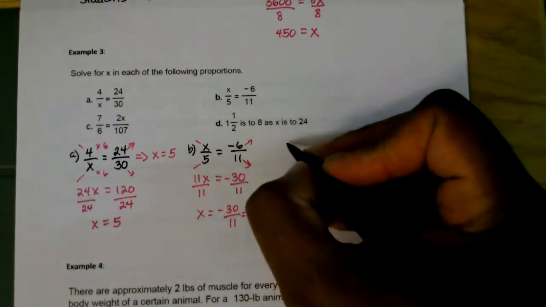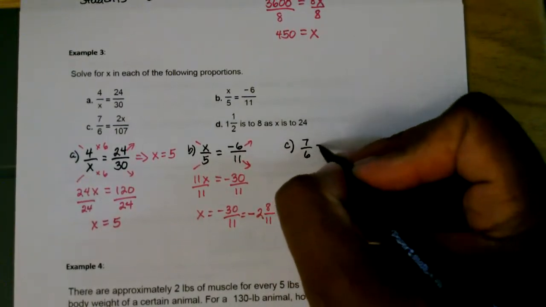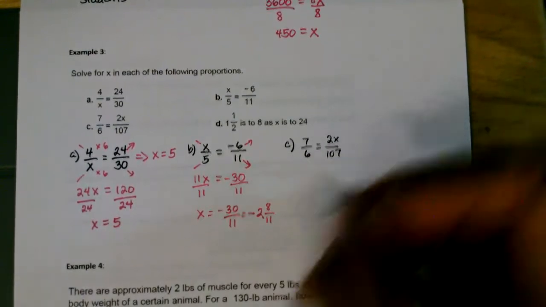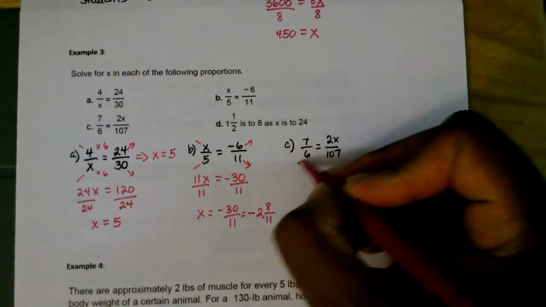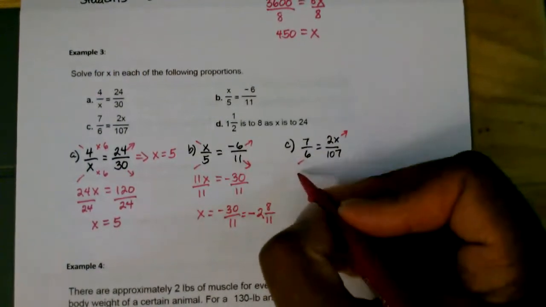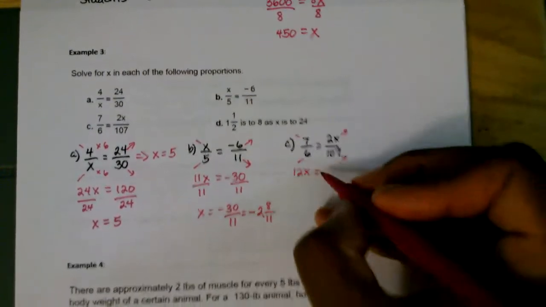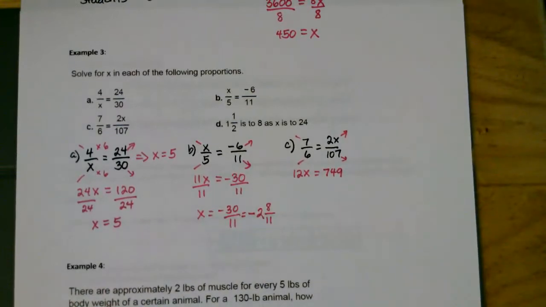Okay, part C. 7 over 6 equals 2x over 107. And we want to solve this proportion. All right, in this case, let's do 2x times 6. That's 12x. And that's equal to 7 times 107, that would be 749. So 12x is equal to 749.